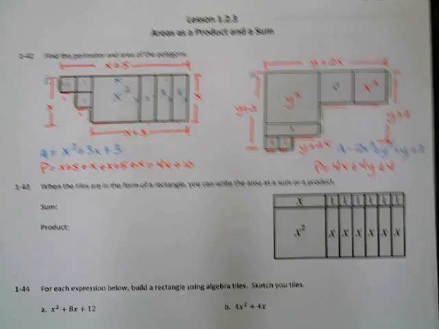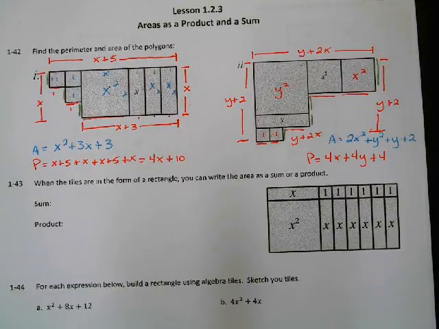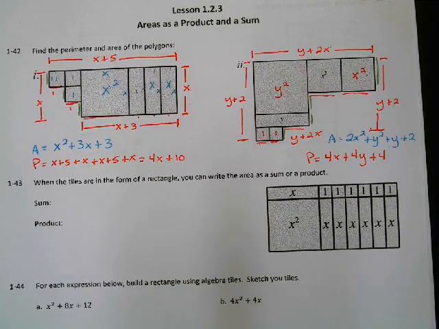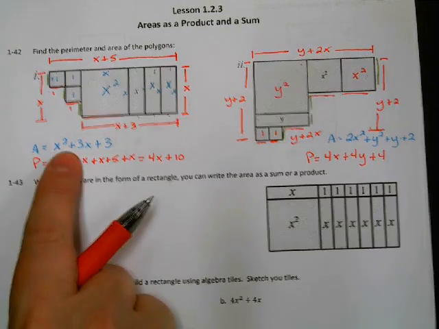All right, so now for the real stuff. We're going to be looking at rectangles, and we're going to find the rectangles as a product and as a sum, so them added together. So sum is the easiest one. It's similar to what we were doing up here. So let's look at this.